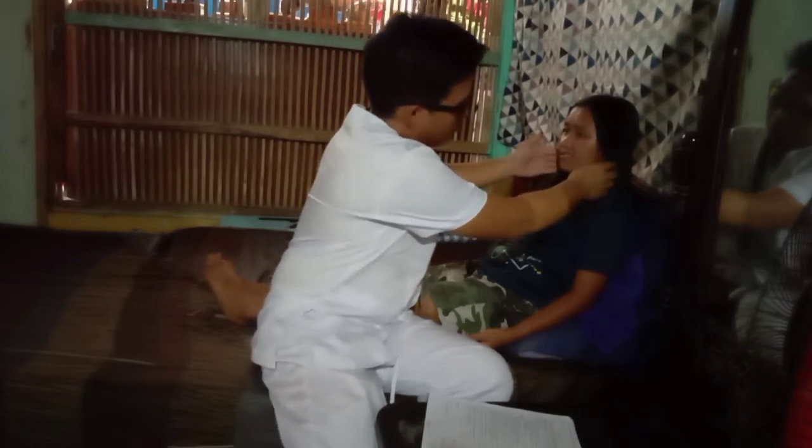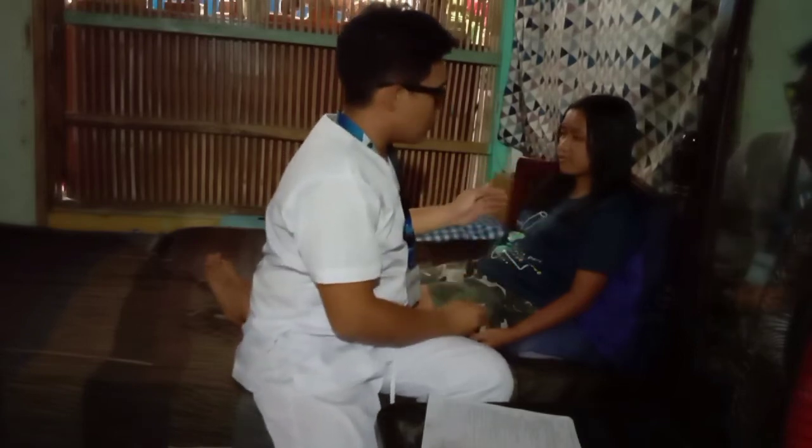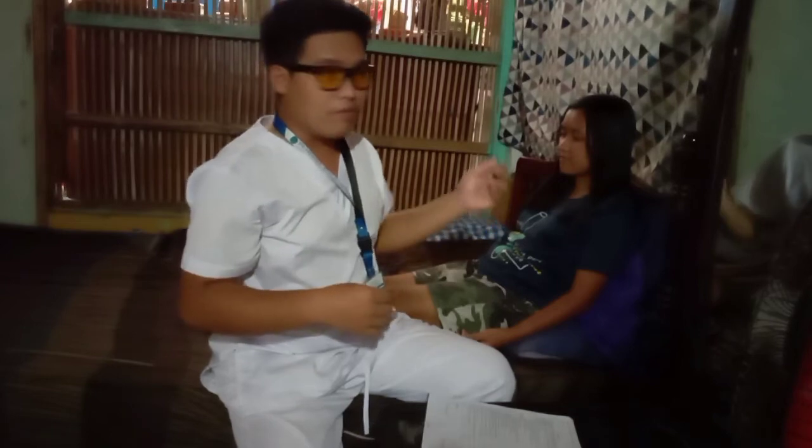As I can see, there is no presence of swelling or discoloration. So I think my patient's face is in normal condition. Now we're going to inspect and palpate the shoulder of my patient.